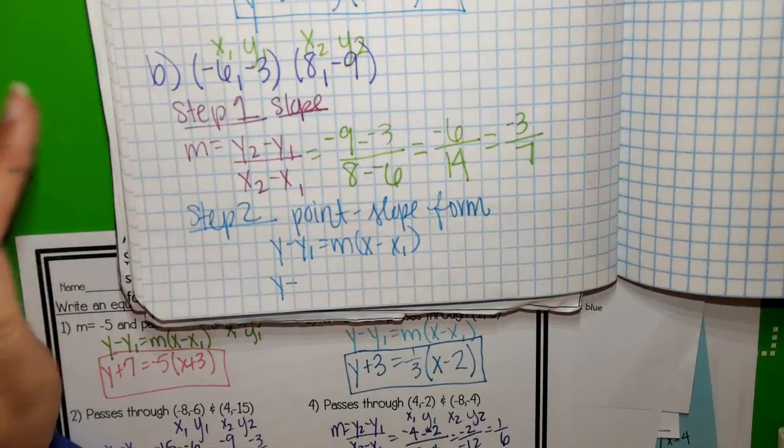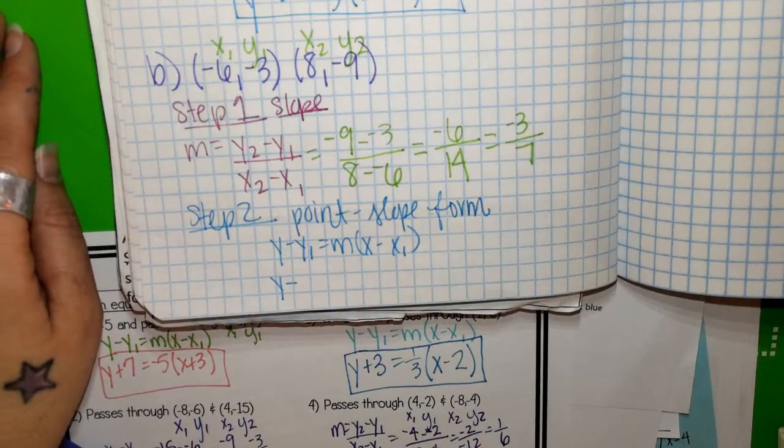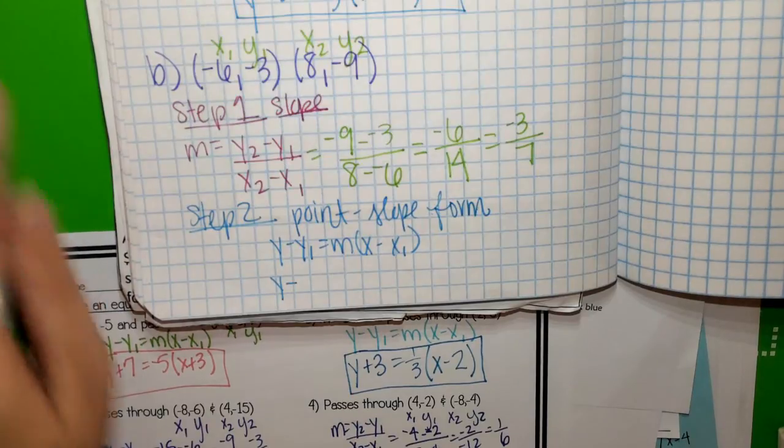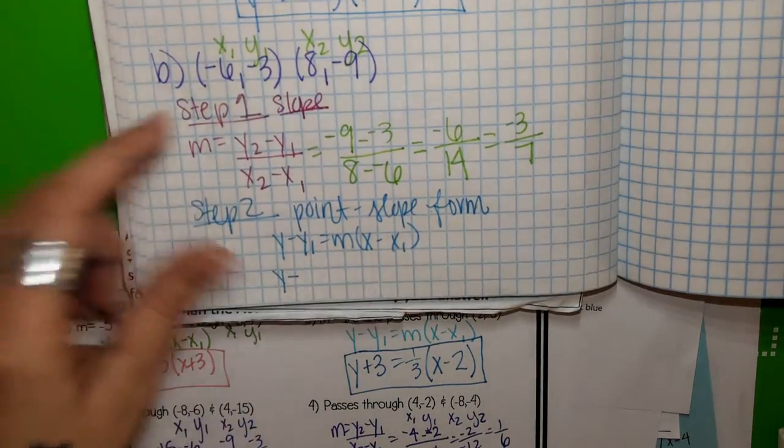It's labeled on the board. Y1 is labeled. What do we plug in for y1? So you don't see where it's labeled on the board? You don't see that y1 is right here and that's -3? So what do I plug in for y1?